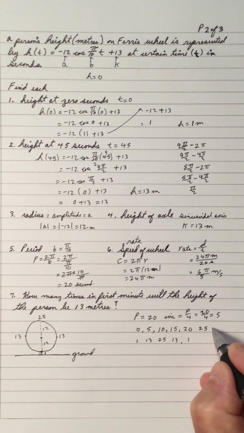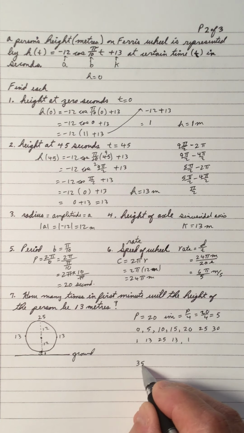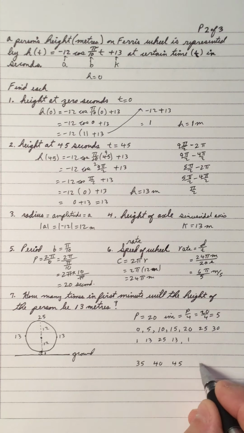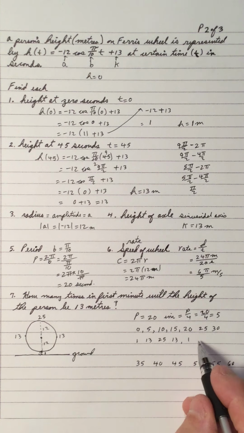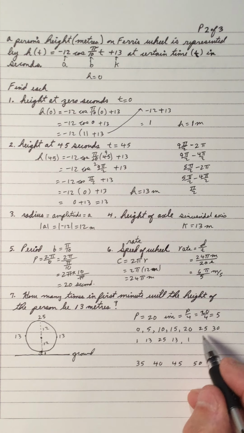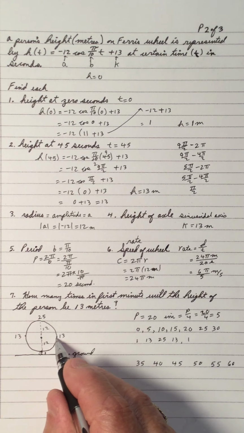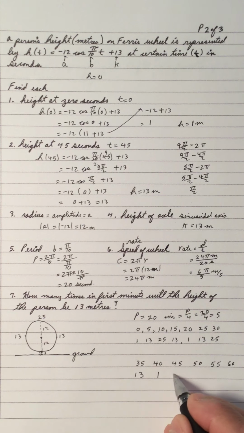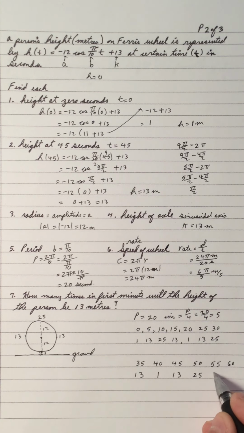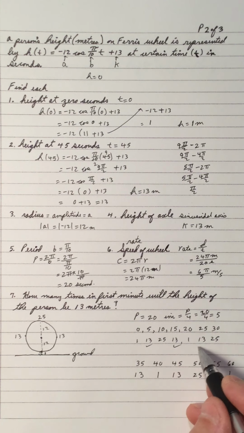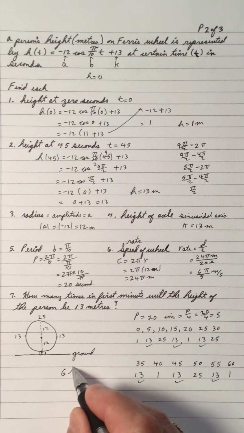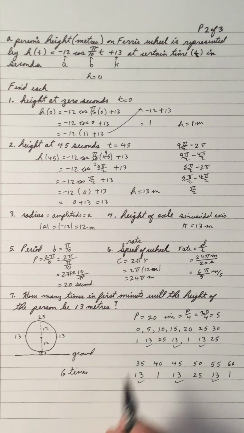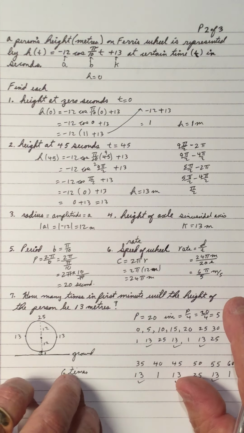So we go 25 seconds, 30 seconds, 35, 40, 45, 50, 55, and you're at 60. So this keeps this pattern. 25, 13, 1, 13, 25, 13, 1. So how many times? You're at 1, 2, 3, 4, 5, 6. 6 times in the first minute, 60 seconds, 6 times your height, you will be at a height of 13.